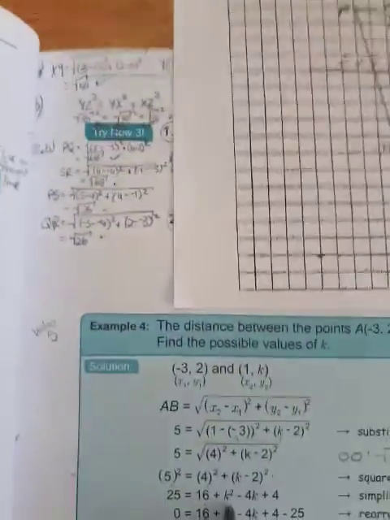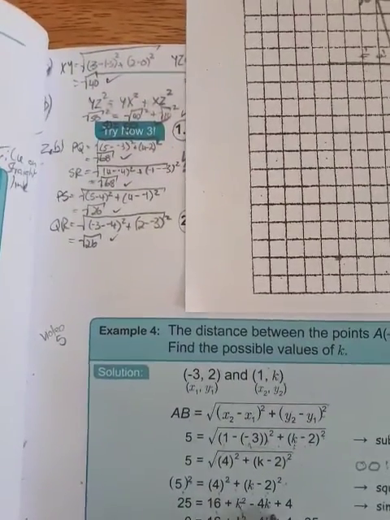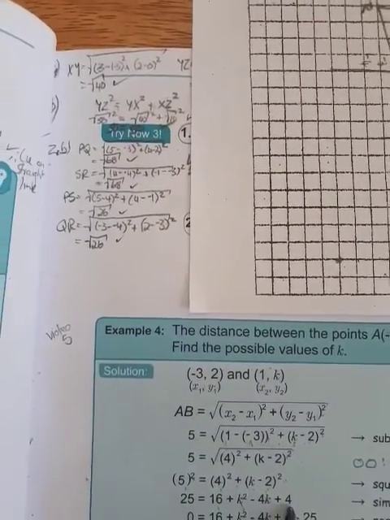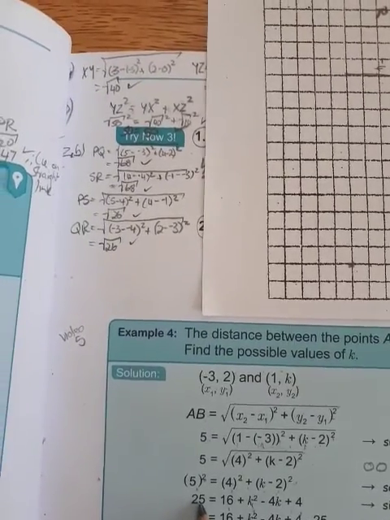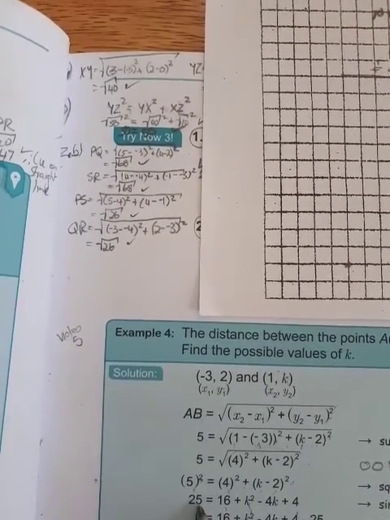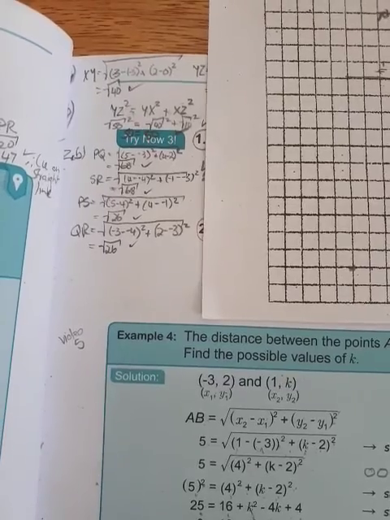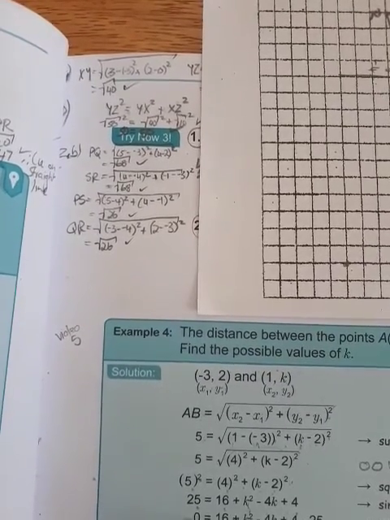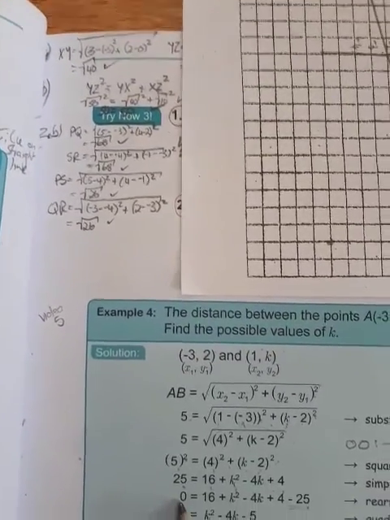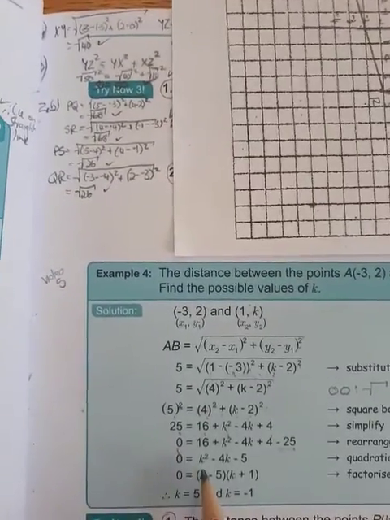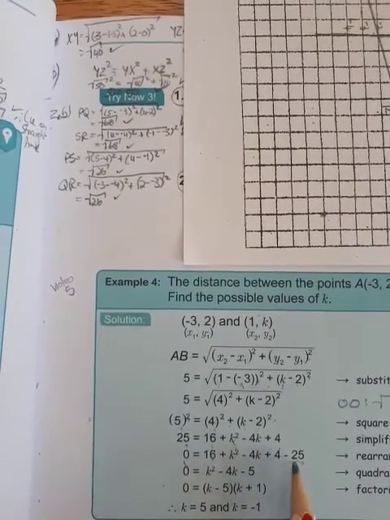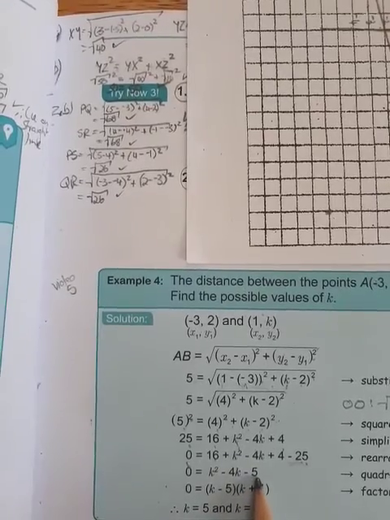When we do that, we get k squared minus 4k plus 4. Then we do the simplification. Take over the 25, it becomes negative 25. Then on the left-hand side, we've got 0 left. Then we simplify here. The 16 minus 25 gives me minus 5.